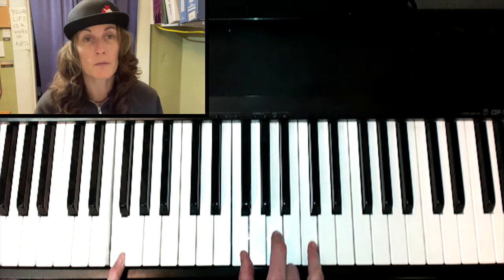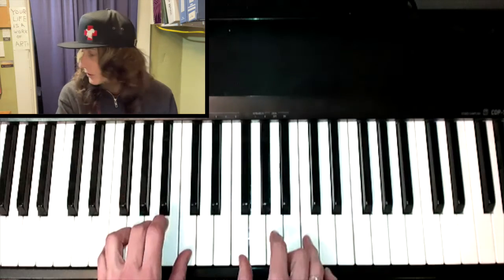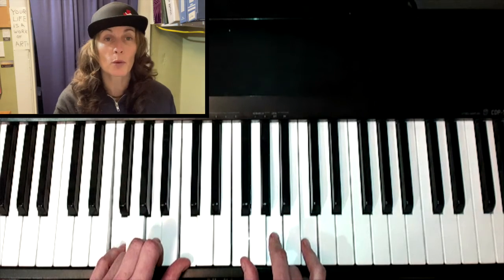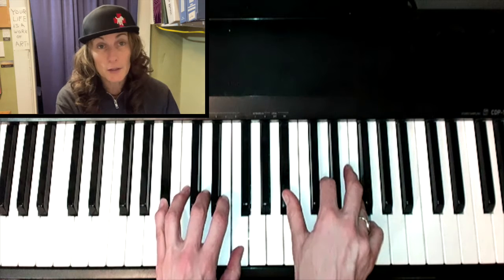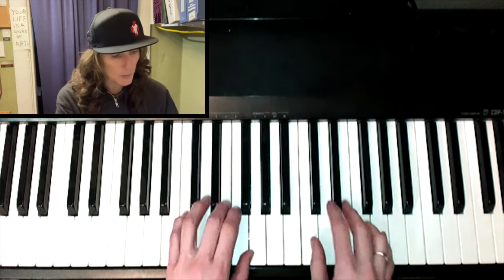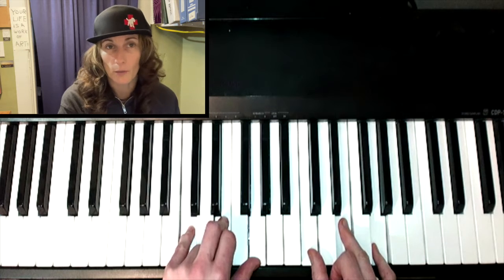Now I use some inversions in my right hand. Okay, so some of you are going to start off just like this. You're going to play triads in both hands, and you're just going to do everything in root position. That's okay to learn this and get it, especially if this is a little bit of a mental struggle. Just do what you know, okay?